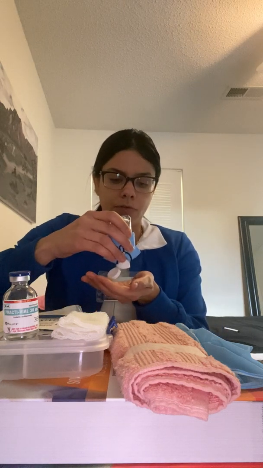First thing I'm going to do is go to my patient's room. I'm going to knock and introduce myself. My name is Saida Gonzalez, and I am going to be your student nurse today, and I'm here to administer an intramuscular injection per the physician's order. And I am going to wash my hands.